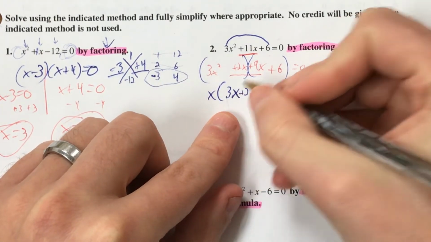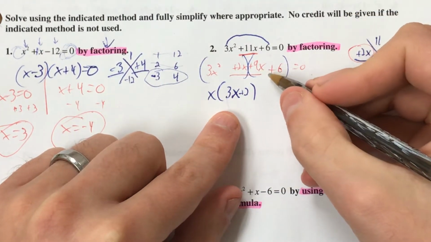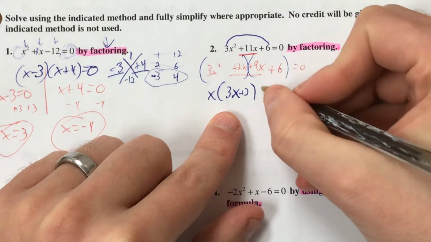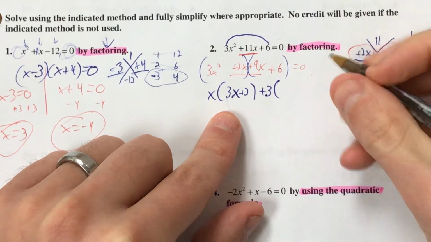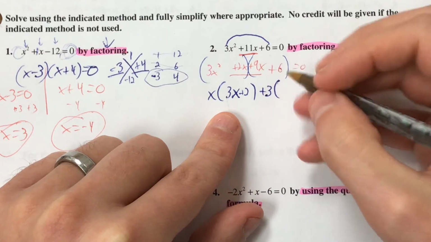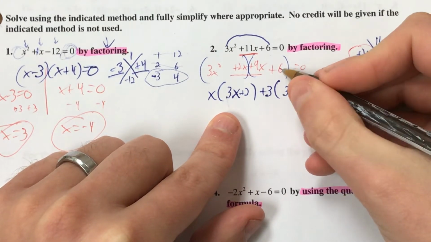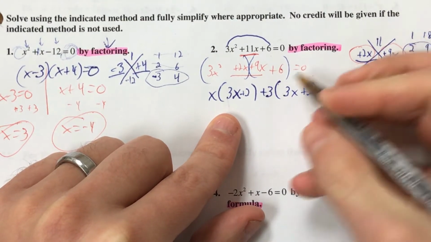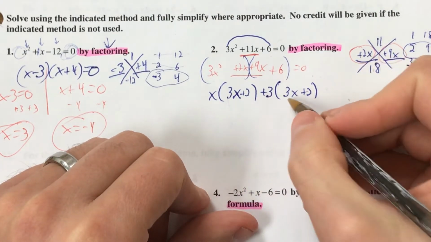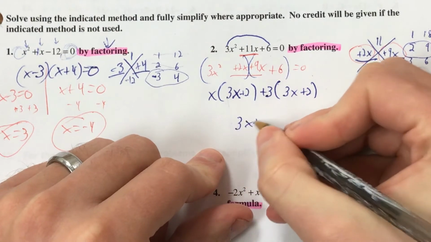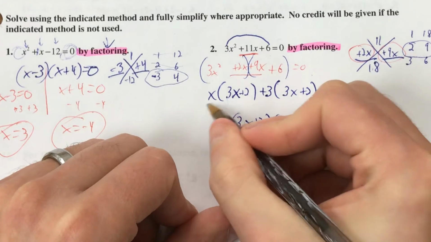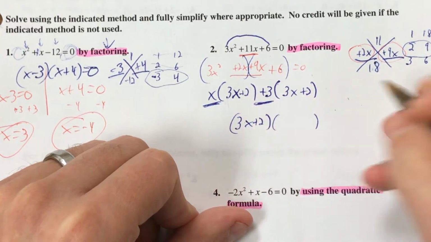And as for 9x and 6, 3 goes into both of them, so we'll pull out a plus 3. And if you divide these by 3, 9 divided by 3 is 3, and 6 divided by 3 is 2. And you should notice that these are the same. They will 100% of the time be the same. So I'll write down 3x plus 2. And then your other parenthesis is going to be the things outside, x plus 3.